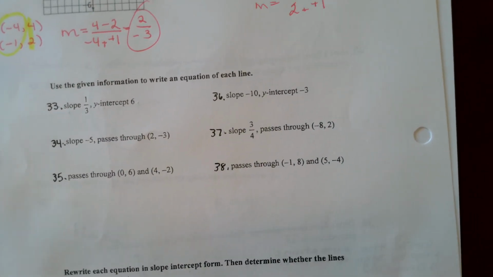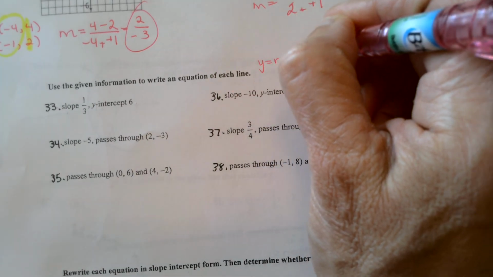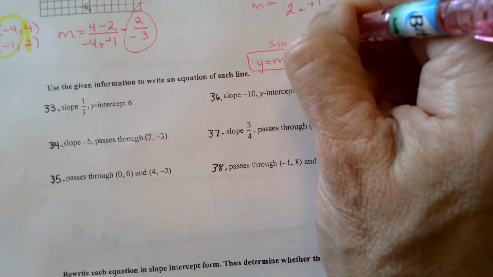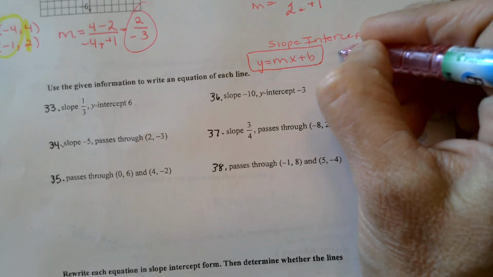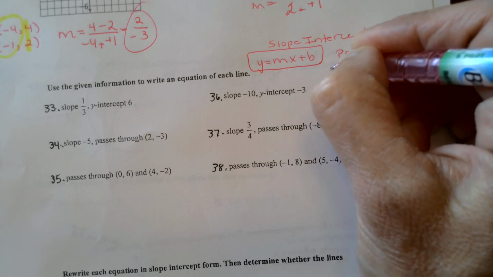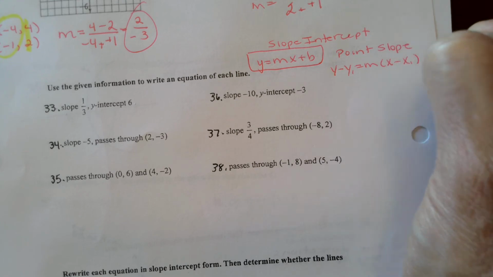Now we have to write the equation of a line, and on this test you're going to have to write everything in this form. Slope, intercept. Okay, remember we have point slope as well, which I'm going to put right here, which is y minus y1 equals m times x minus x1.